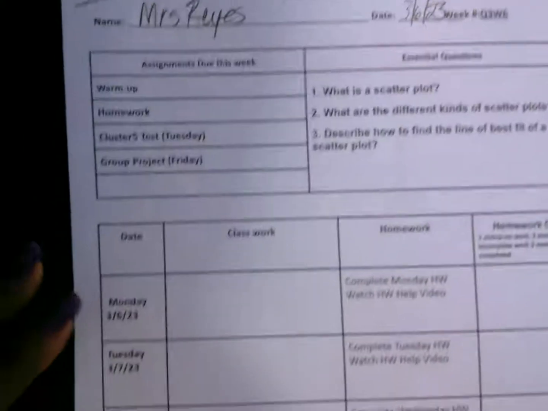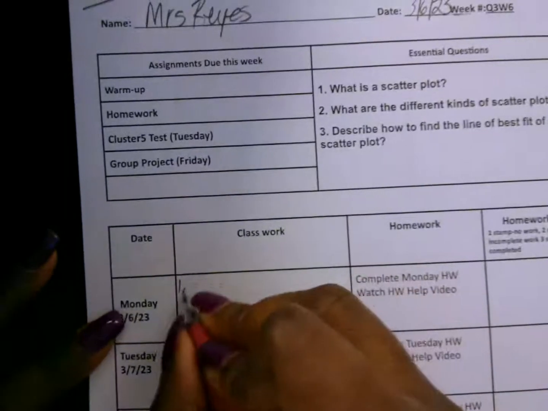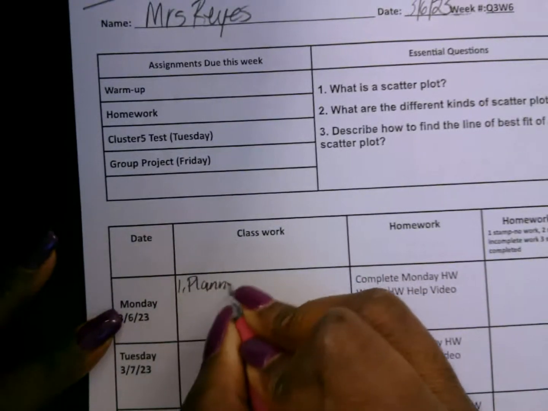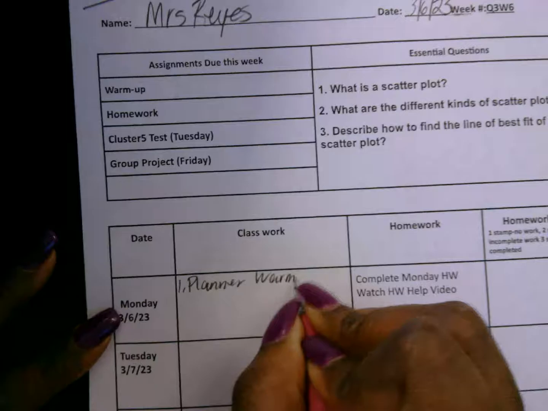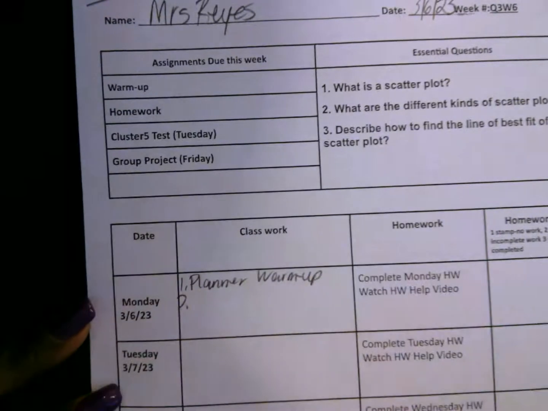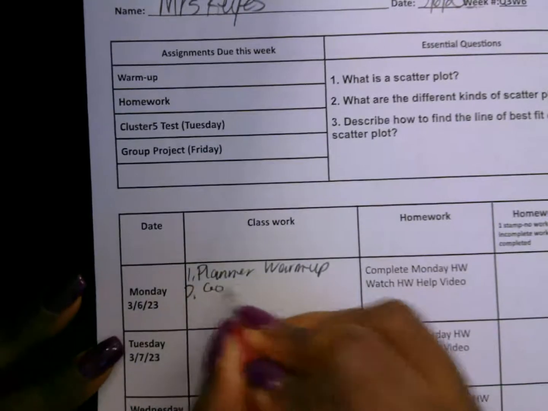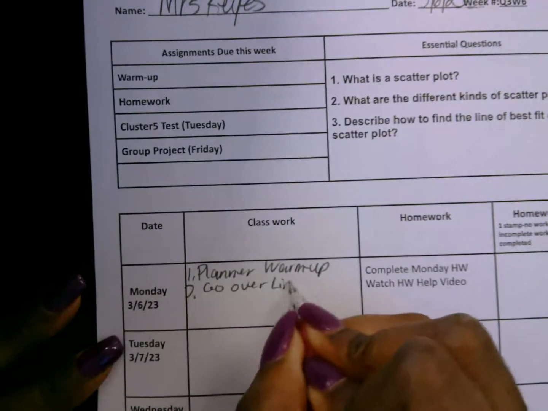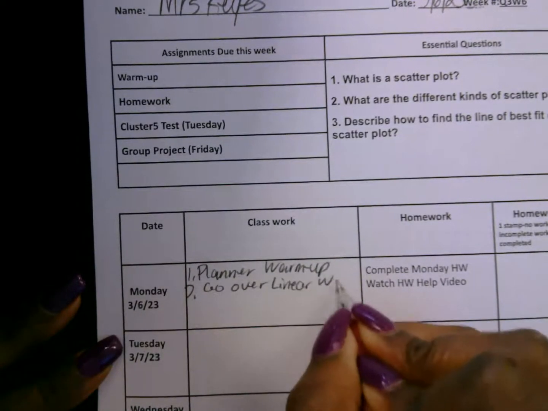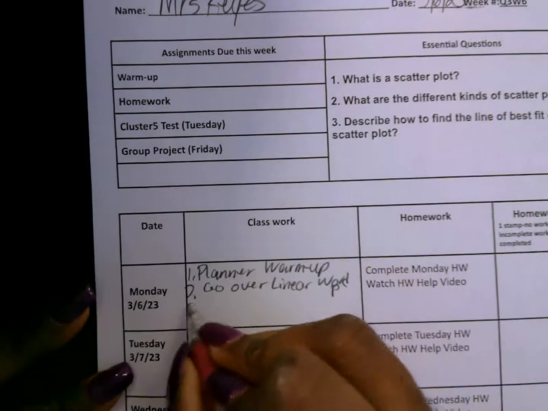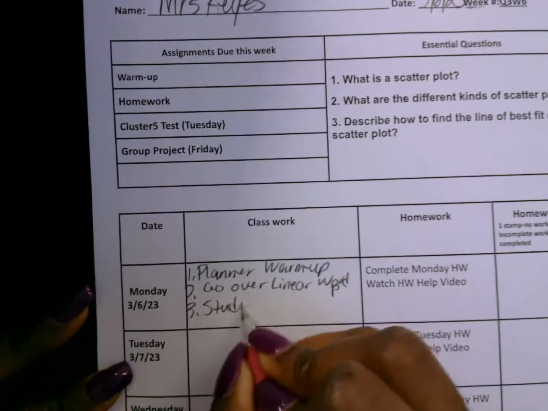Okay. The agenda is on the side board. We're going to write in our planner. I'm going to go over the warm-up. I'm going to do problem 1. You're going to do problem number 2. I'm going to go over linear equations, linear word problems, and then I'm going to do the study guide.